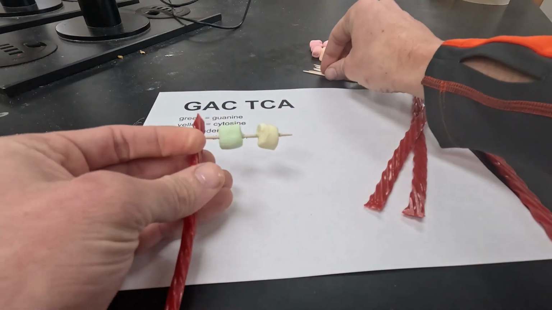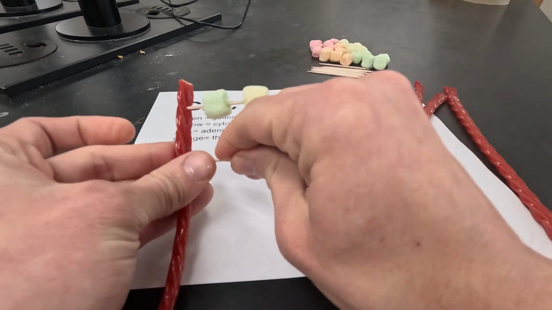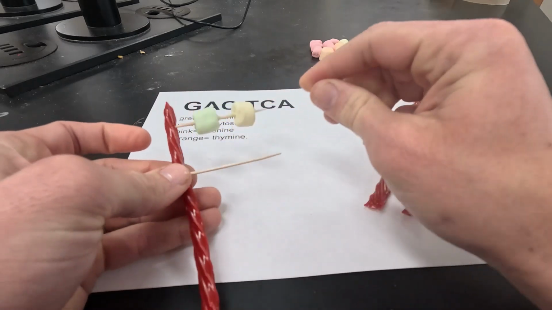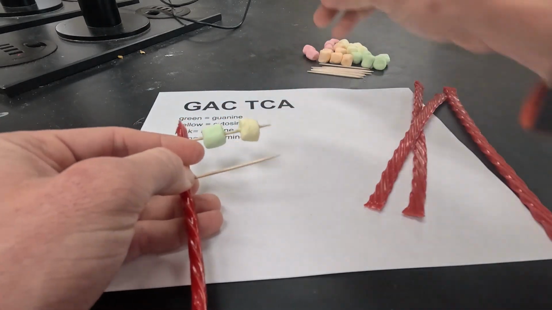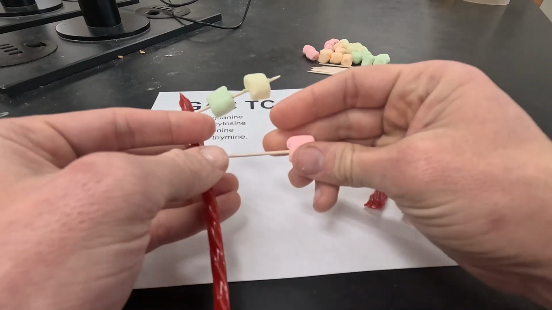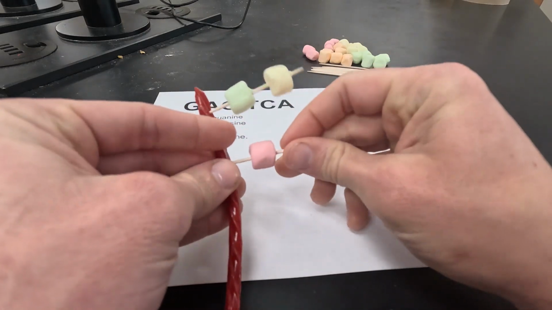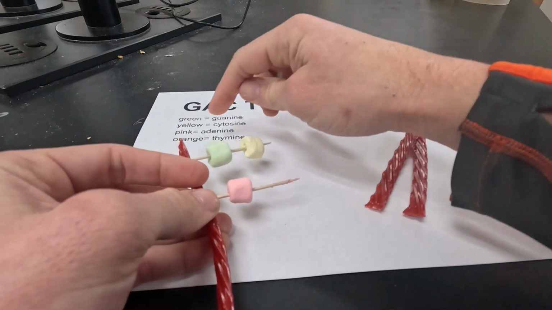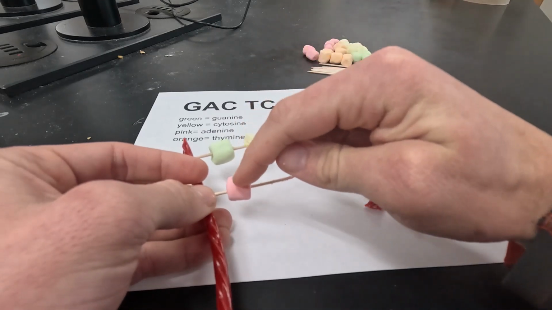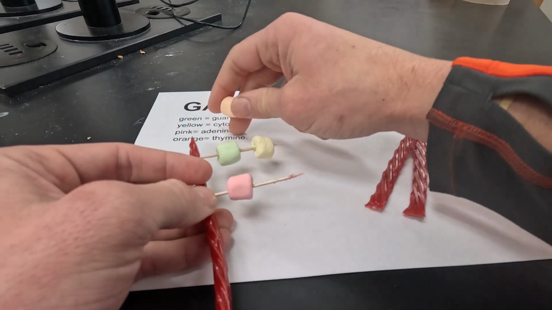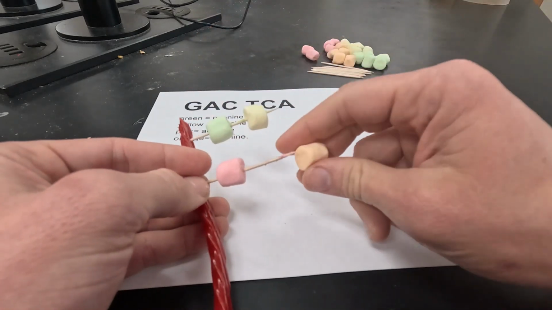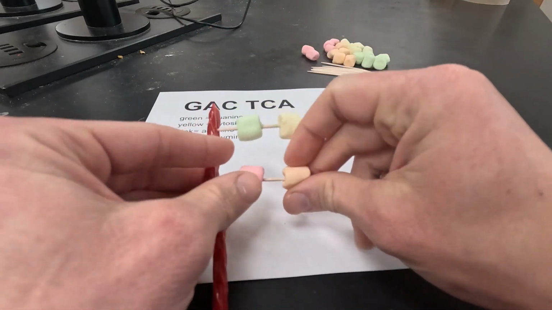Then we'll keep working down our sequence, so then we'll go to our next one, and our next one is an A. We look on our key, it says that's going to be a pink one, so we put on our pink marshmallow. Again, we slide it all the way down, and now on the opposite side of A is going to be T, because A and T always pair together. So we look on our key, we see thymine, and we're going to put that onto our toothpick.